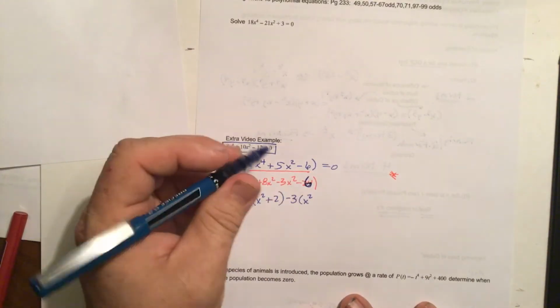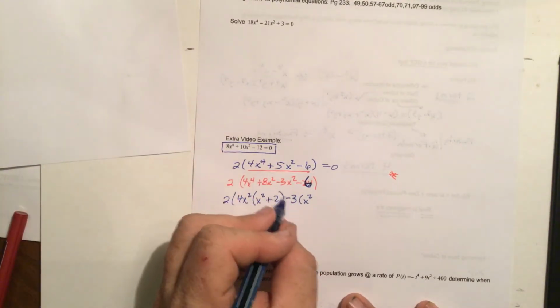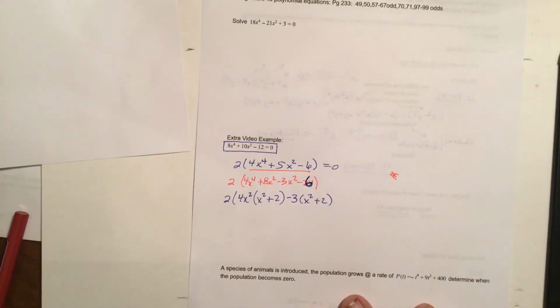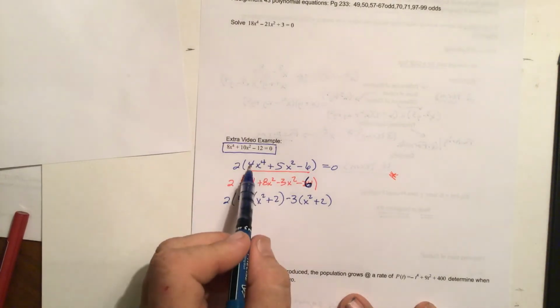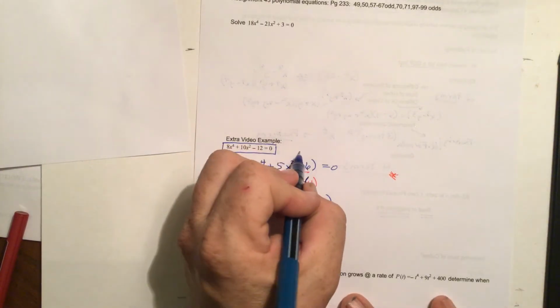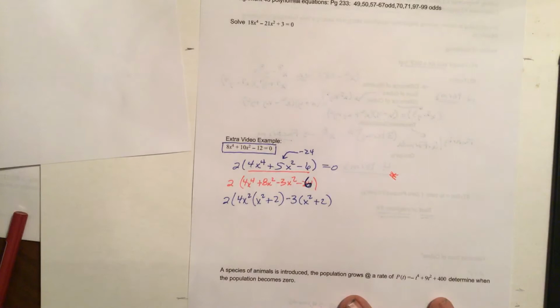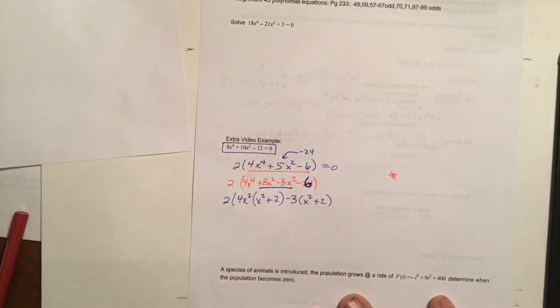Now I can take out a 3x squared. 3x, and then if I divide that, that gives a plus 2. So if we go backwards, 4 times negative 6 is going to be negative 24. What adds to make 5? That gives me positive 8 and a negative 3.